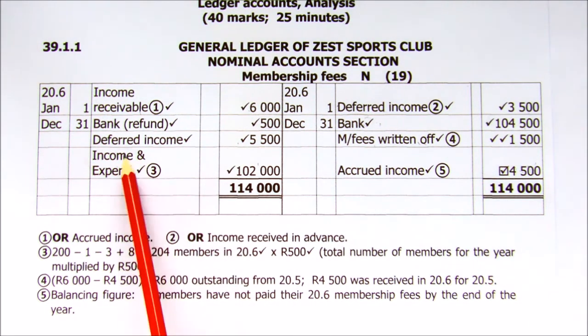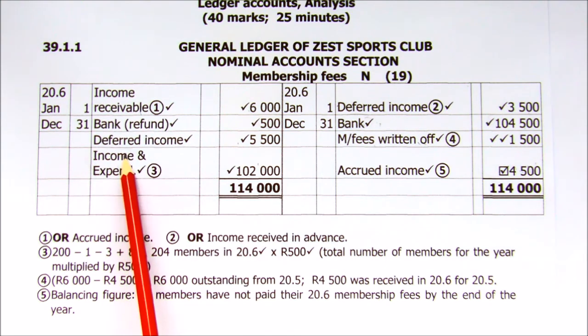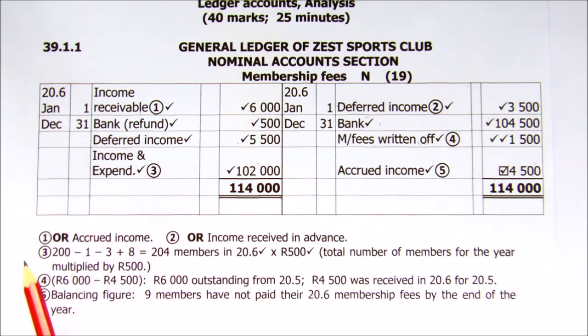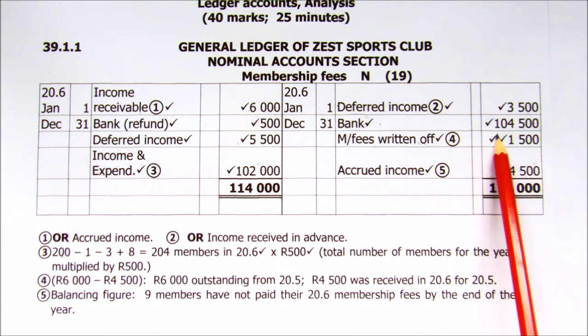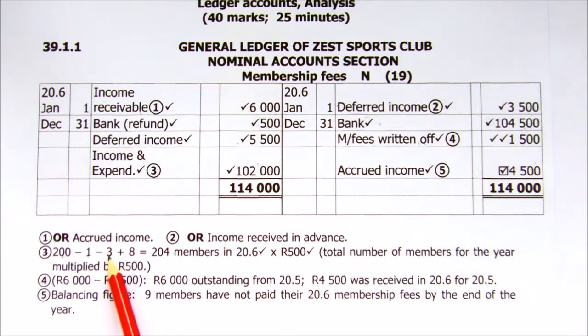Now remember, I said to you, the income and expenditure is the actual number of members you've got this year times by how much they each have to pay. And it tells you, refer to number 3. We were told that we had 200 members at the beginning of the year. We were told that one of them was actually transferred. That was that 500 Rand, so he's no longer a member. You were told that 3 of them, this 1,500, were actually expelled from the club, so they are no longer members. And then 8 new members joined this year.